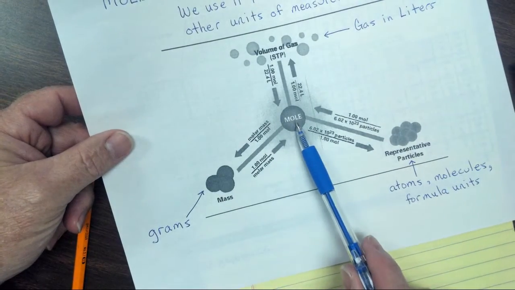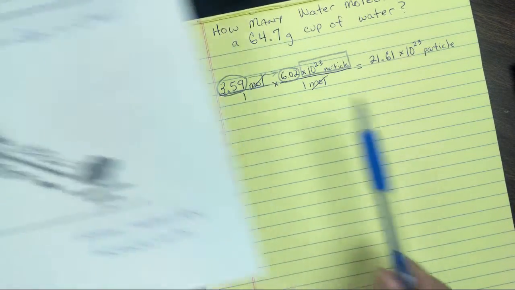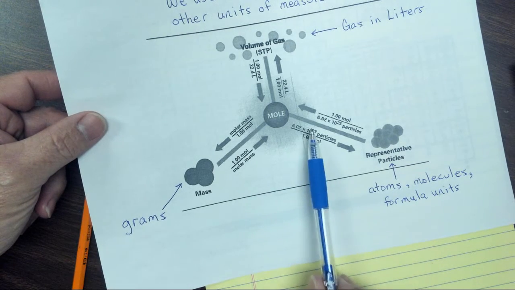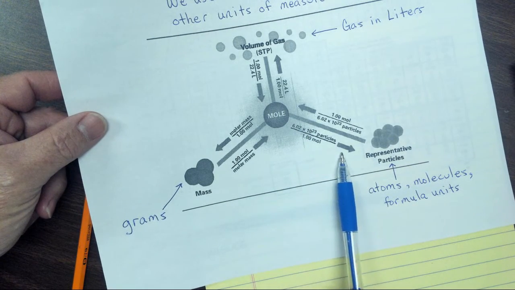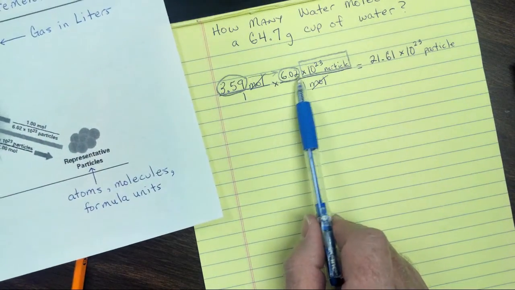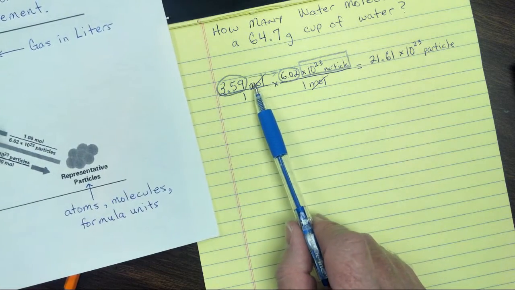Very important to know how many moles. Then I took that number of moles and I used it to go from moles to molecules. And I used this conversion factor that points towards the particles or the molecules. There it is right there. There it is over here on the left. Here it is here in use.